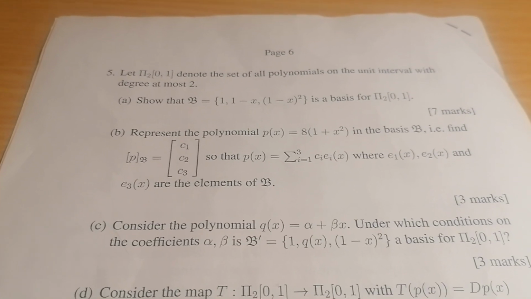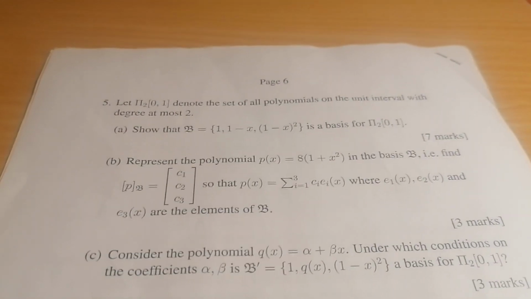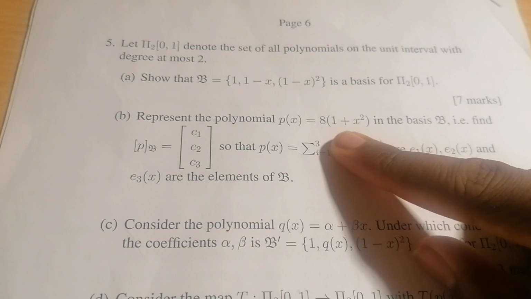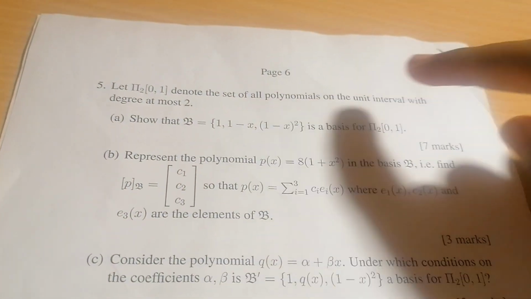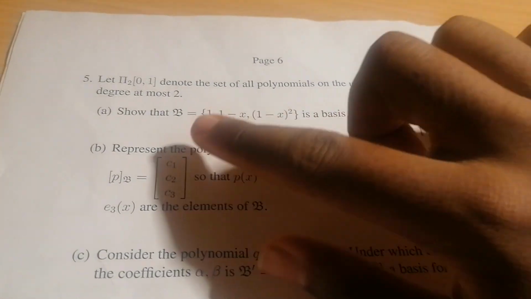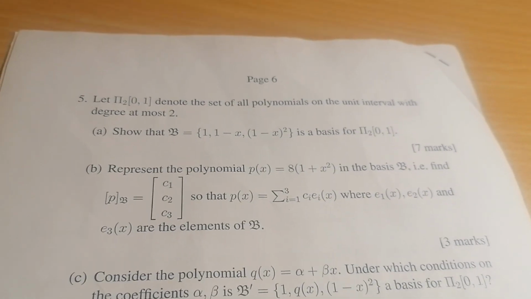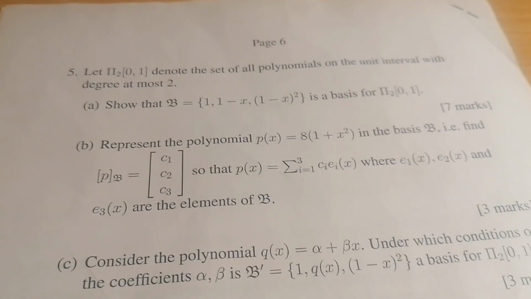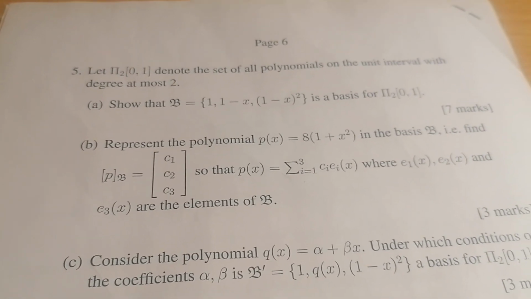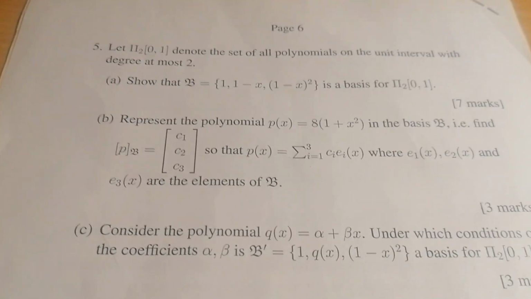I represent the polynomial p of x. So basically find the coordinates of this polynomial with respect to this basis. So just find linear combinations of this basis that gives you this polynomial, and then put those scalars into a column vector. That one wasn't too bad. I got like 16, minus 16 or something. I can't exactly remember what that was, but I'm pretty sure that was right. I was confident about that answer.